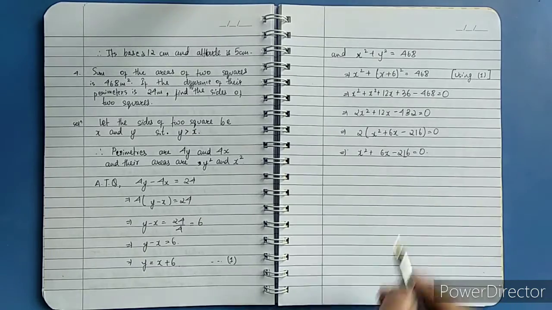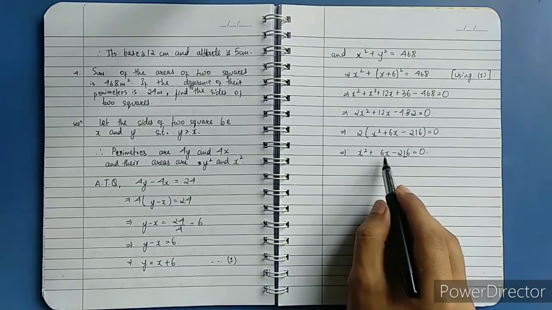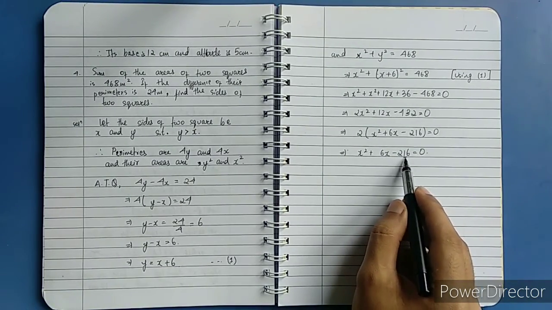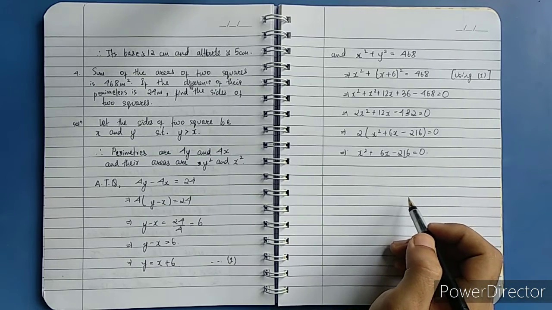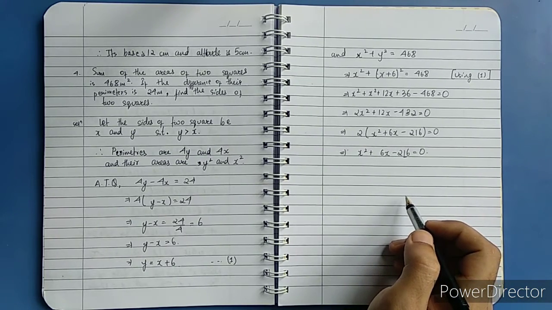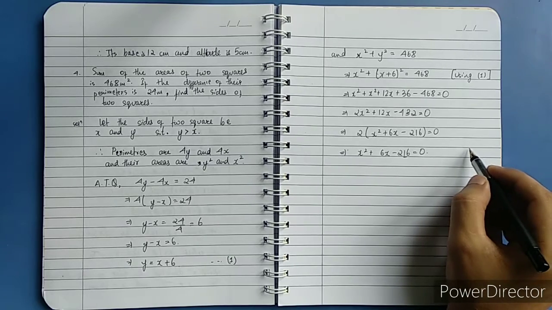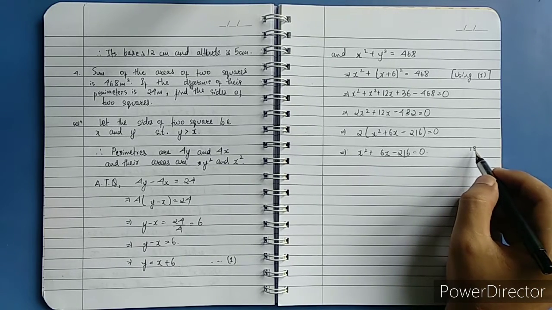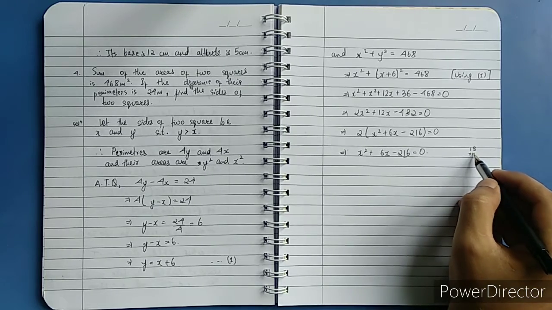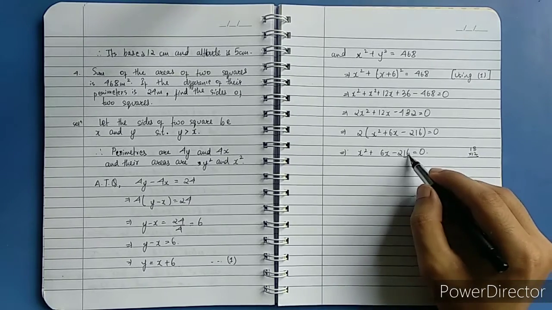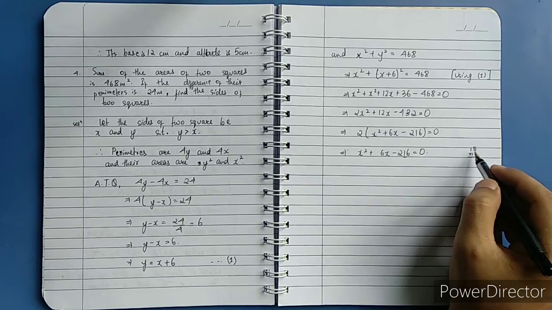Now we need to break 6 into 2 parts such that we get the multiplication as 216. So let's try. 18 minus 12 is 6 and 18 into 12 is 216. We are getting 6 at the end, that's why I chose 18 minus 12.